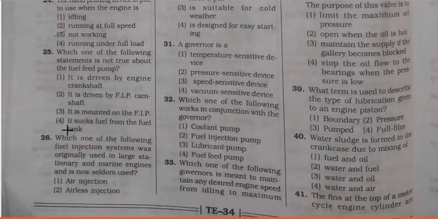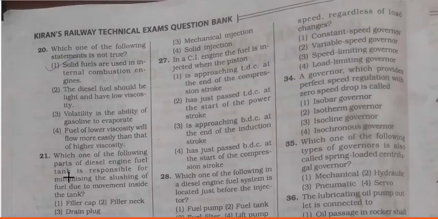Which one of the following statements is not true about the fuel feed pump? It is driven by the engine crankshaft. Which one of the following fuel injection systems was originally used in large stationary and marine engines and is now seldom used? Air injection. In a CI engine, the fuel is injected when the piston is approaching TDC at the end of the compression stroke.